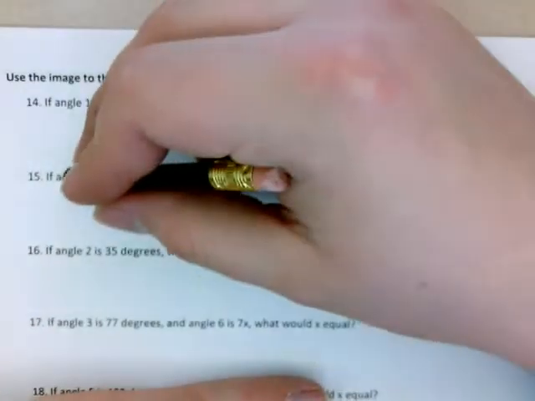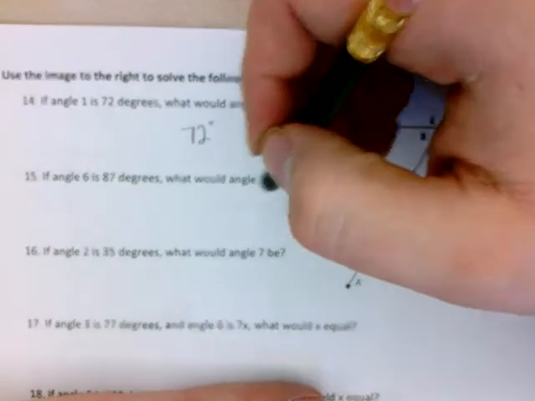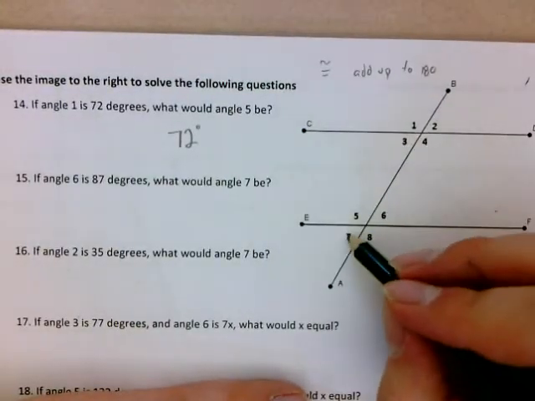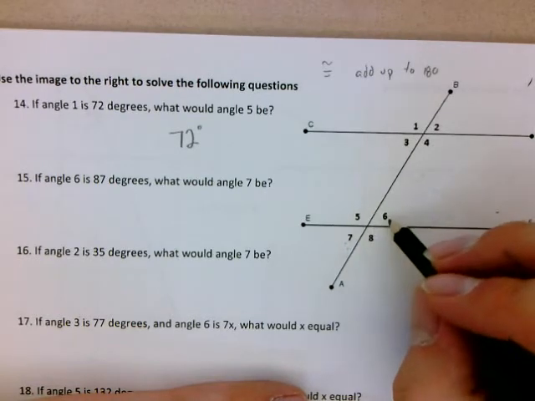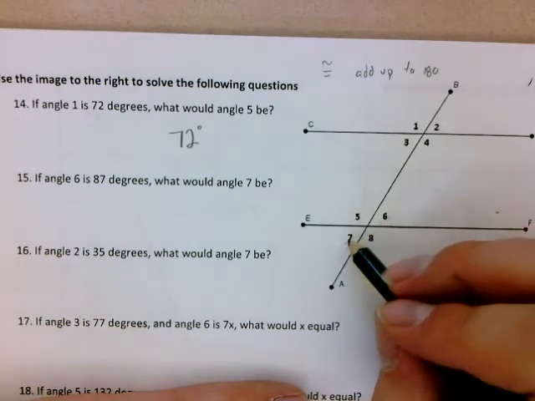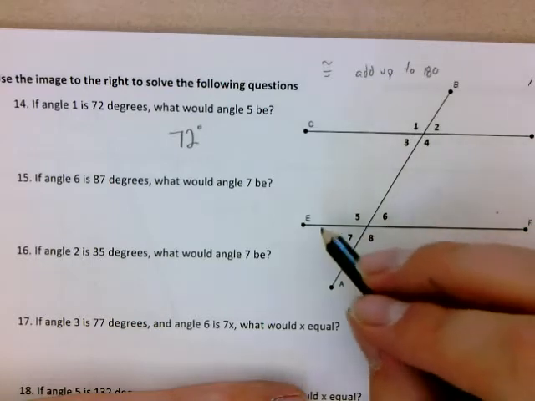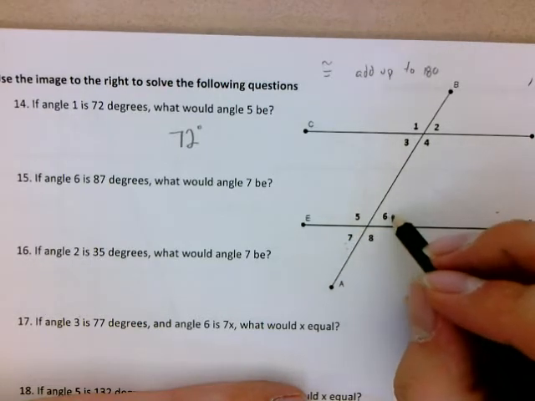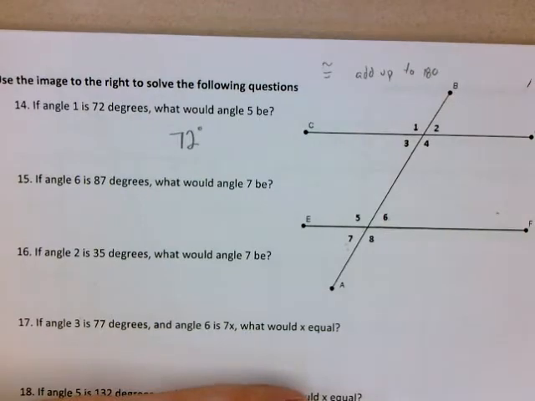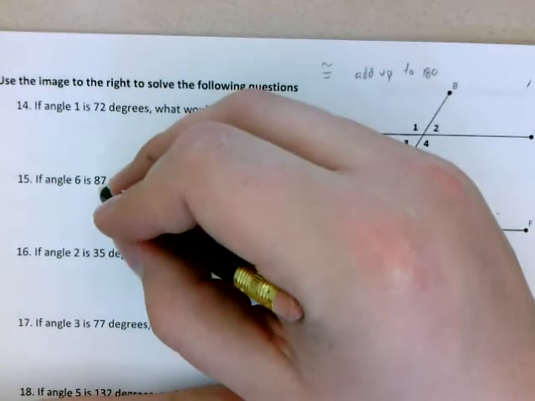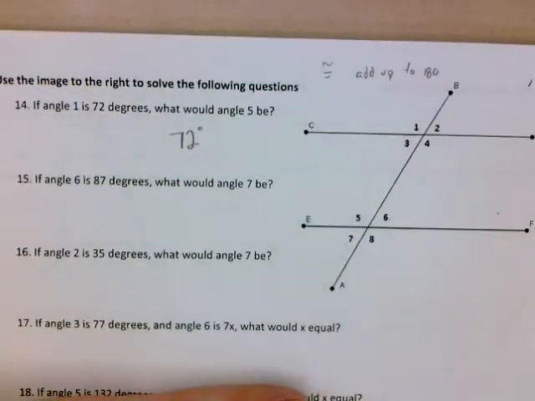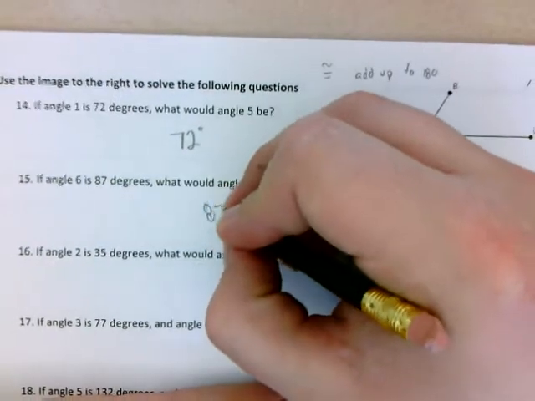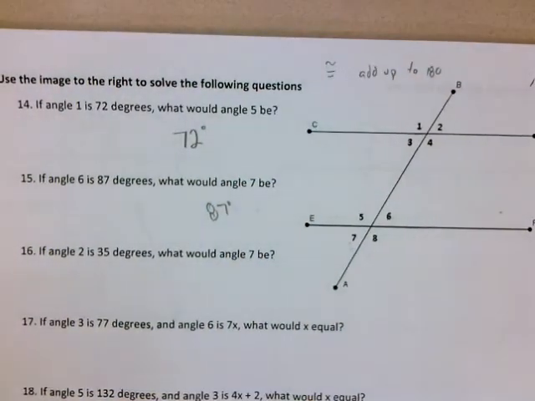The next one says if angle 6 is 87, what will angle 7 be? So 6 is here, 7 is here. These are across from each other, what we call vertical angles. Vertical angles are special angles that are right across from each other, formed by two lines crossing. We know that these are also congruent from previous chapters. So since angle 6 is 87 and angle 7 is congruent to 6, we can say that angle 7 is 87 degrees.